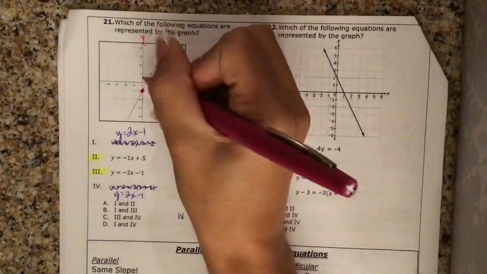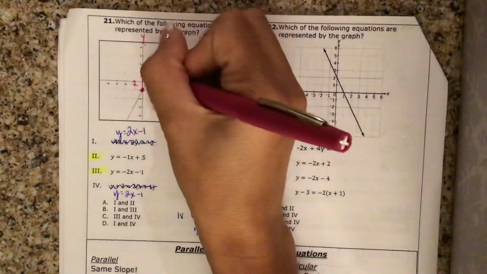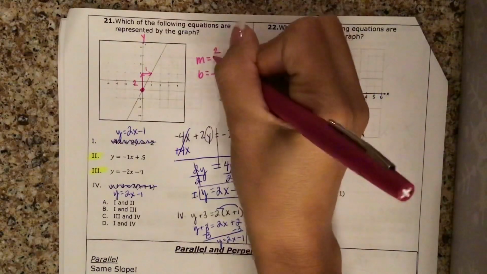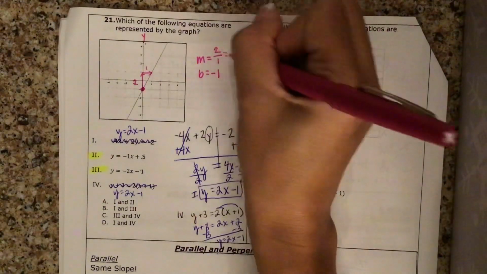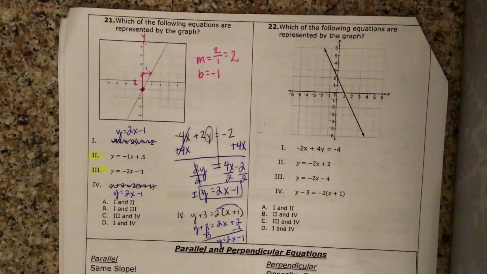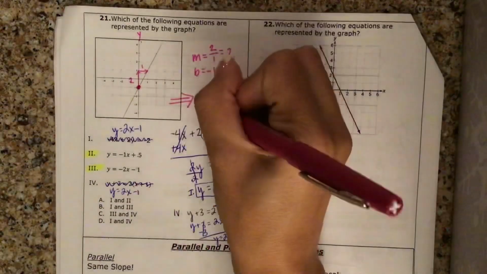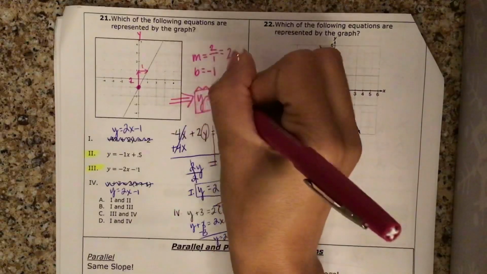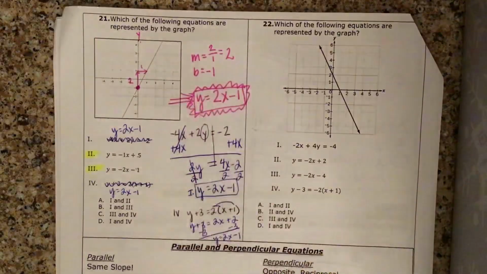m is how much we move. I say it's the elevator number first, so we go up 2, and then our runaway number, and we run 1. So we're moving rise 2 over run 1. 2 over 1 is the same as 2. 2 divided by 1 is just 2. So this graph is the equation y equals 2x minus 1. That's the most important one. The graph is the equation y equals 2x minus 1.